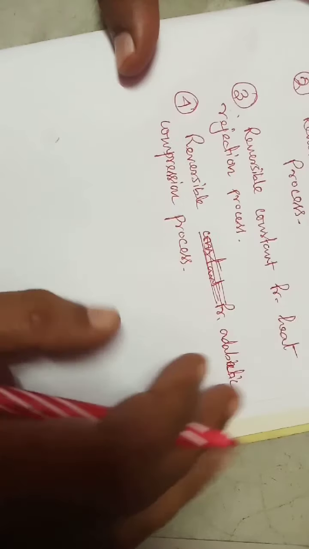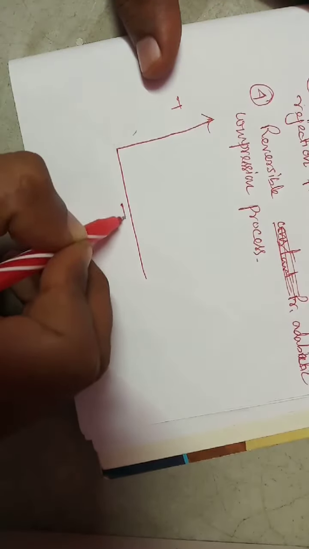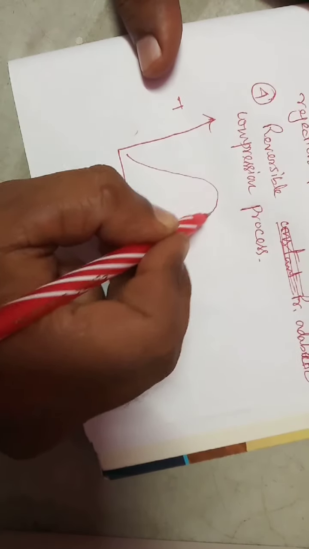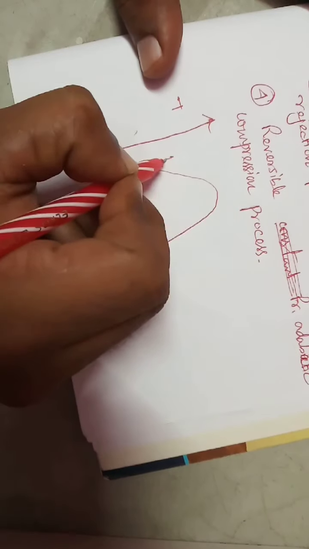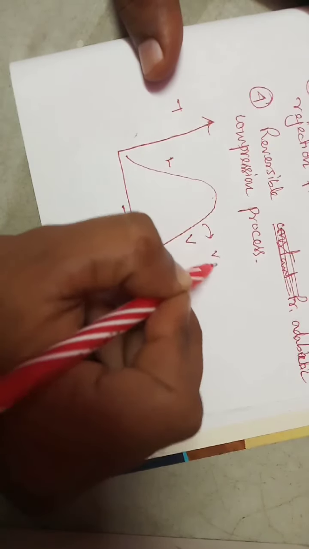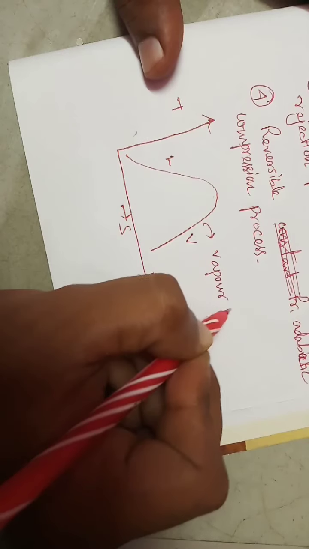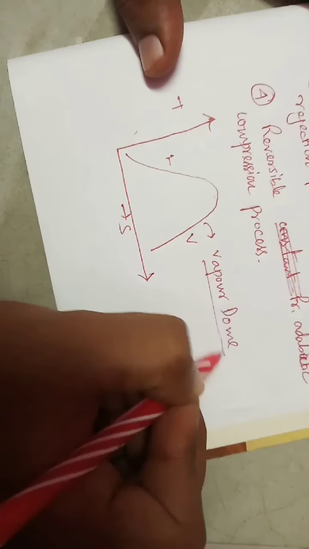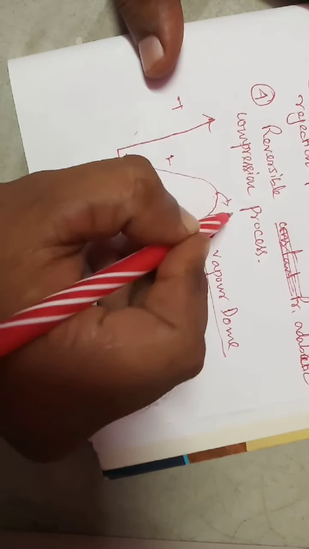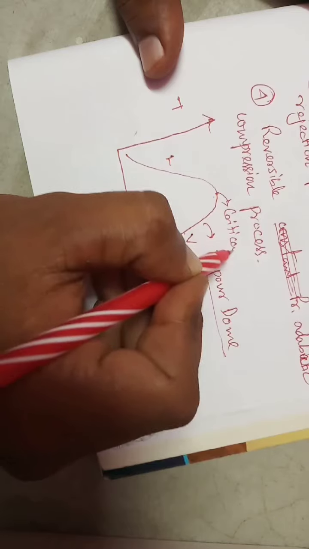So what will be the TS diagram of this process? TS diagram, it is a liquid portion. We also call this portion a vapor dome, meaning here it is a liquid and vapor mixture. This point is the critical point.